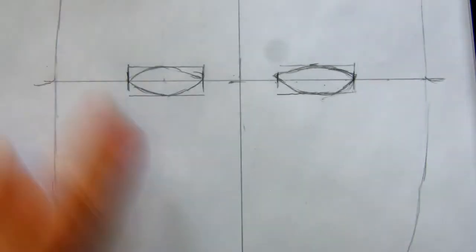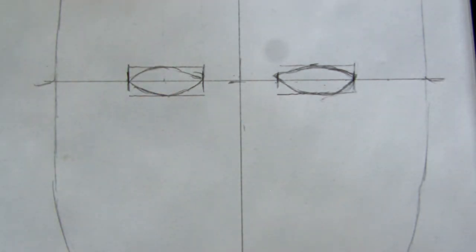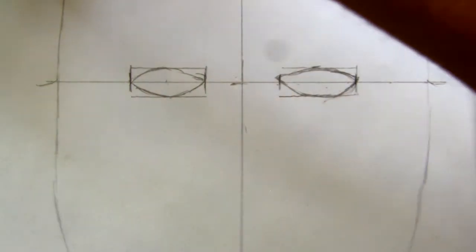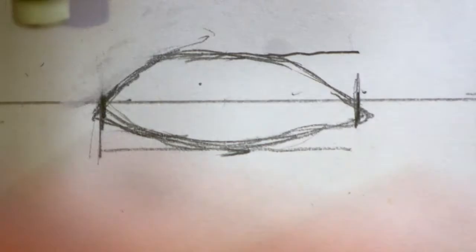The minute you go like that, it's a lot, whoa, this is way smaller than this one. It's so much easier to see. Always check your work by turning your page upside down. Okay, let's focus on this one. I'm going to go ahead and erase my blocking lines.